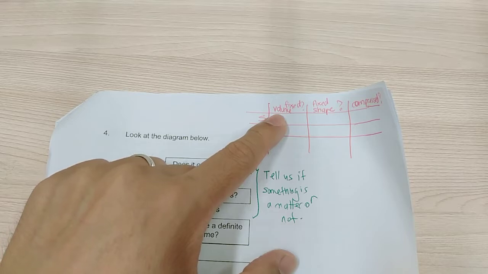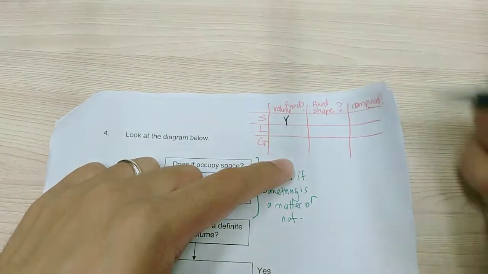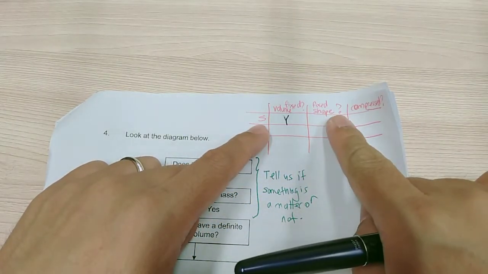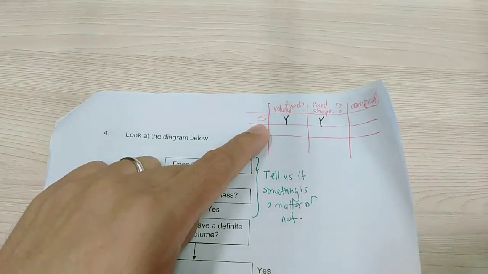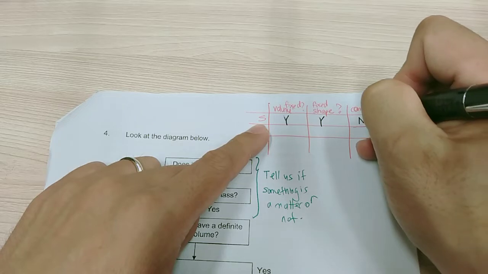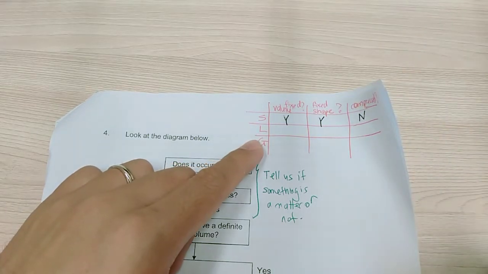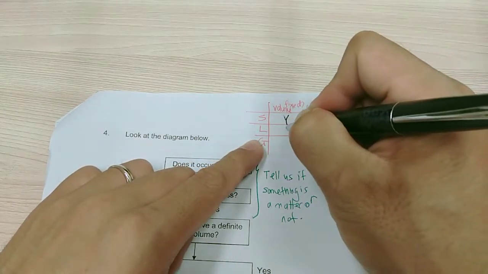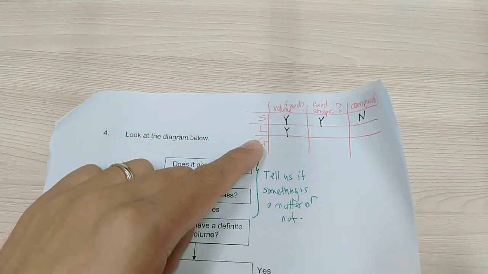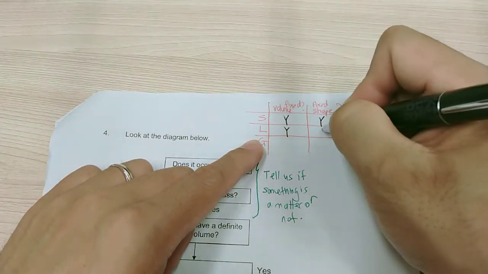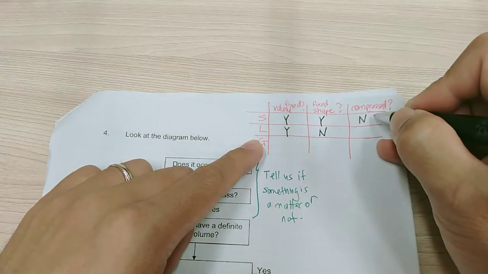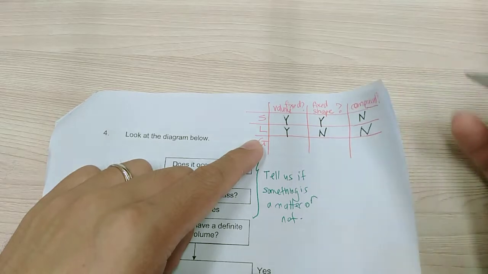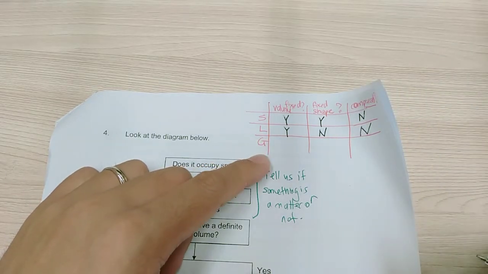Solid. Does a solid have a fixed volume? Yes, it does. How about a solid? Does it have a fixed shape? Yes, it does. Can a solid be compressed? Of course not. Liquids. Does it have a fixed volume? Of course it does. Does it have a fixed shape? No, it doesn't. It depends on the shape of the containers you pour the water or the liquid into. And can it be compressed? Of course not. Finally, gases.